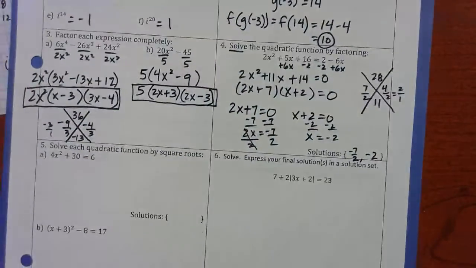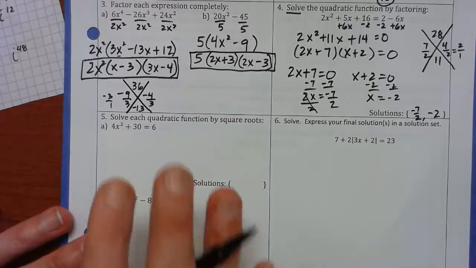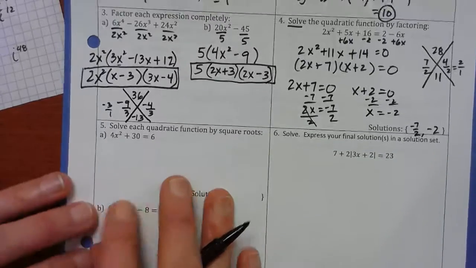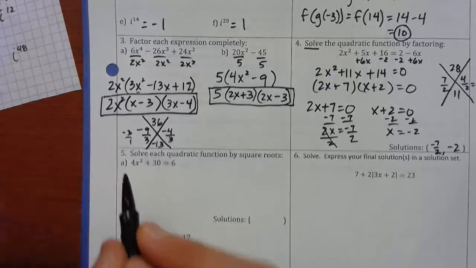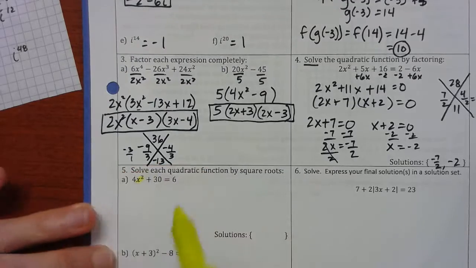Let's cancel. Okay. Next, we had some like this for our warm-up. Solve by taking square roots. So when you're taking square roots, you have to get x squared by itself. That is your, a problem like this. We're trying to get the x squared by itself first, that part.